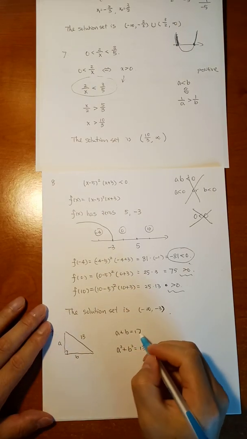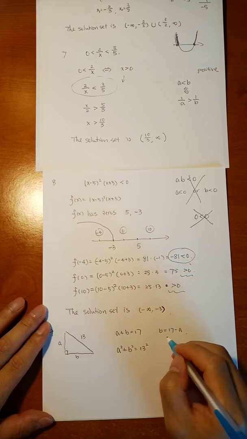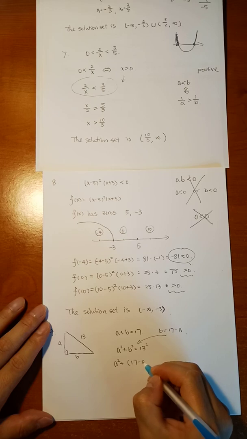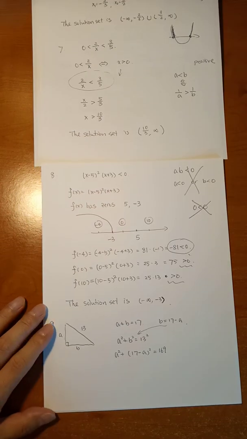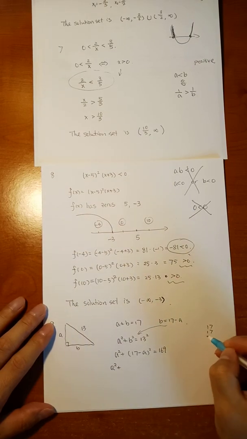Okay, A plus B is 17, so B is 17 minus A. So you plug in here: A squared plus (17 minus A) squared is equal to 13 squared. 13 squared is 169. Okay, and then you expand it. It's A squared plus 17 squared, what's 17 squared?